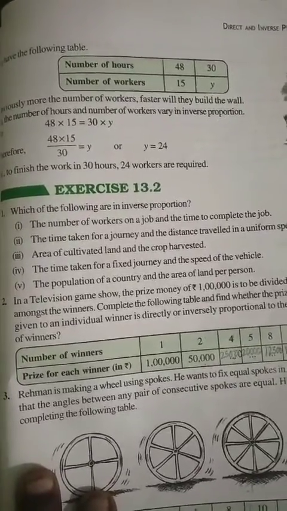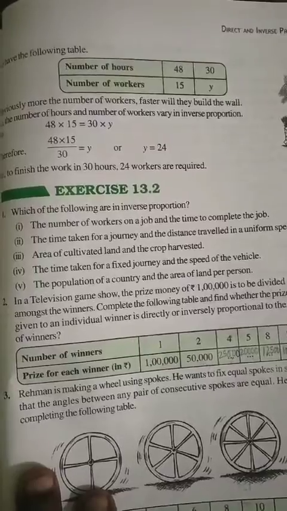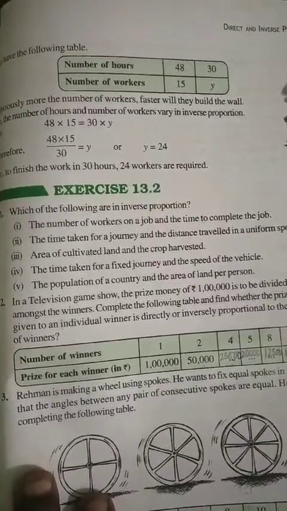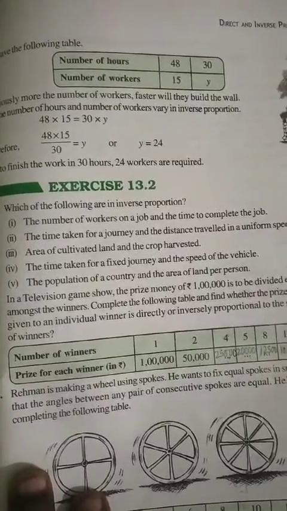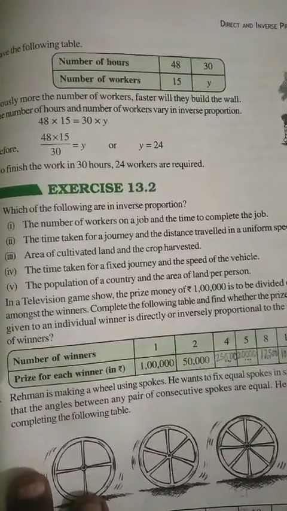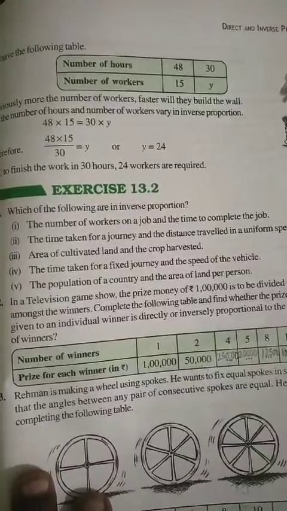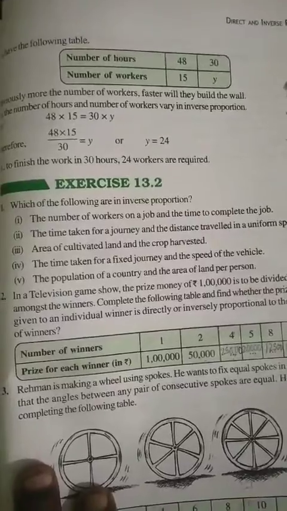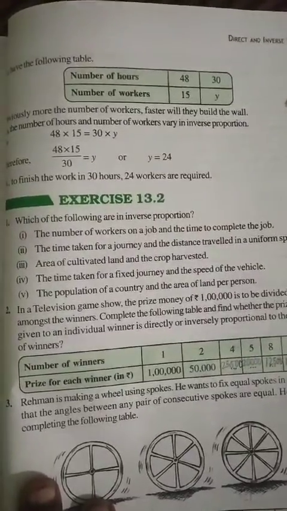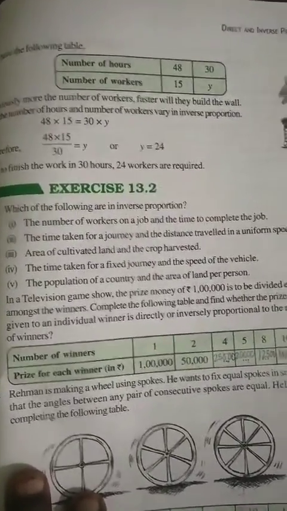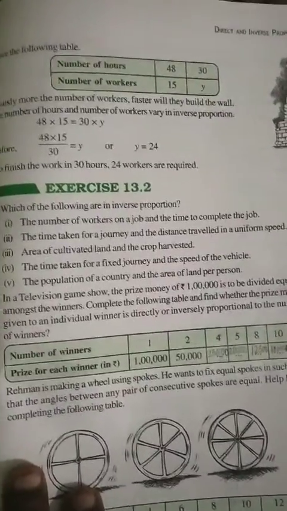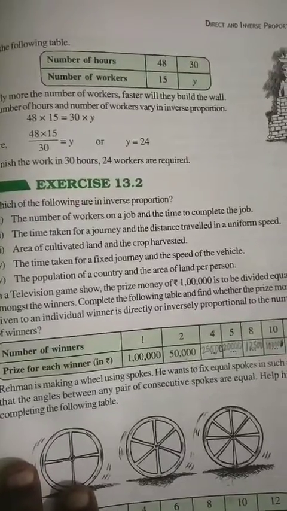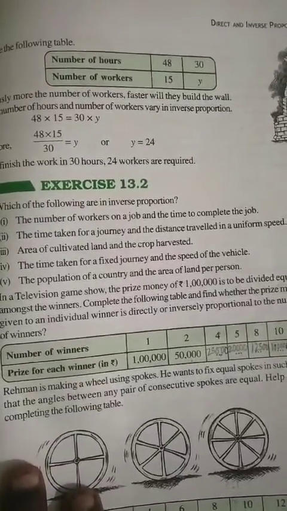If the number of workers decreases, suppose from 50 now there are 30 workers, then obviously the job will take much more time. It won't be finished at the same time. It will take more than 5 days. Such situations come under inverse proportion.